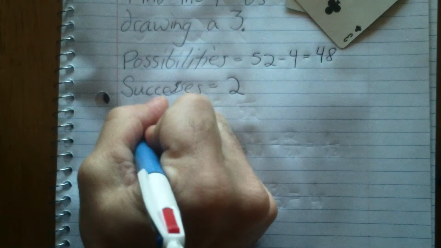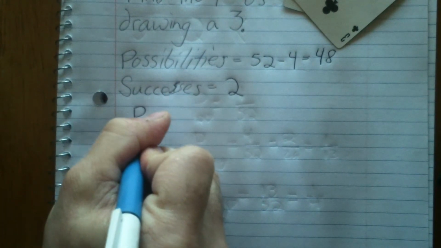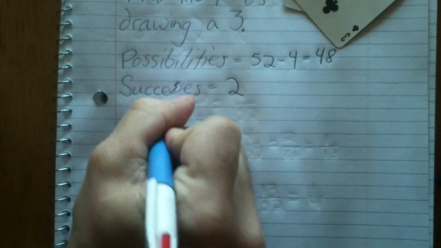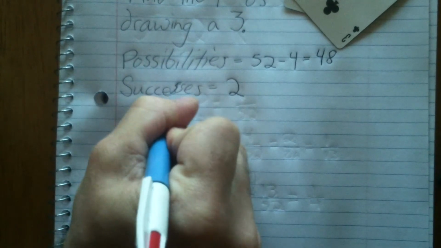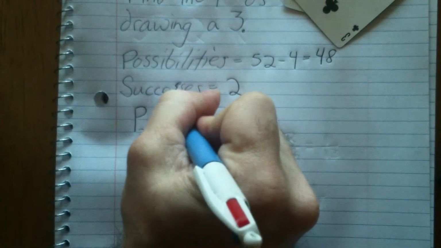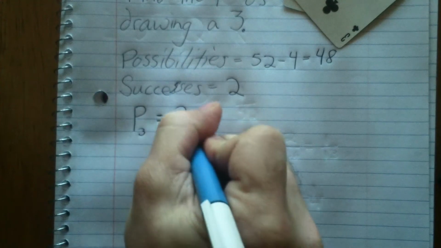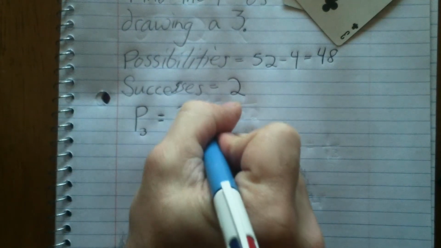So we're going to go ahead and write out our probability here. The probability of drawing another 3 is the total number of ways we can succeed divided by the total number of options available to us, which is 2 out of 48. And so we can reduce this.